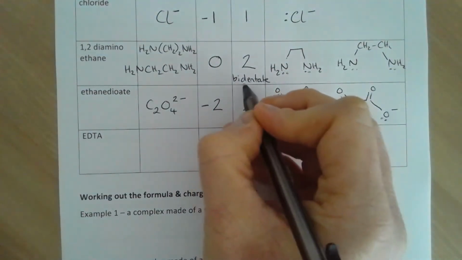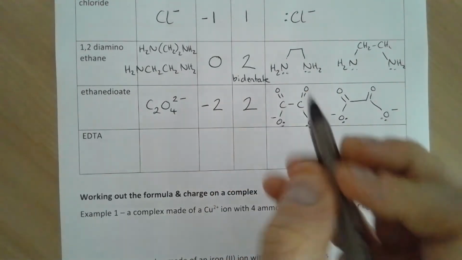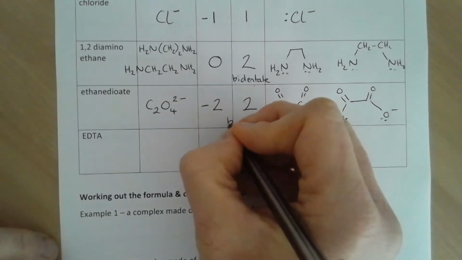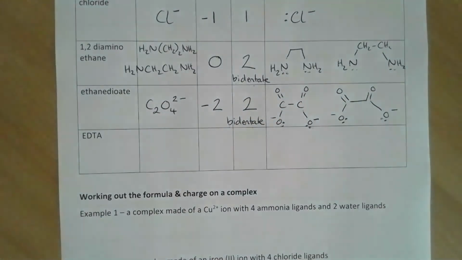Bi meaning two, dentate to do with teeth. It means it can form two dative covalent bonds. The literal translation will be two teeth. And again, this one is bidentate, two teeth.